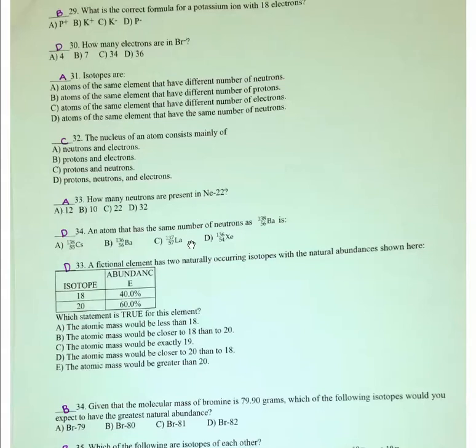All right, an atom that has the same number of neutrons, guys, you've got to subtract them. So 138 minus 56, which is 82. So find out which other ones have 82 neutrons. And when you do the math, you'll find that D is your answer.